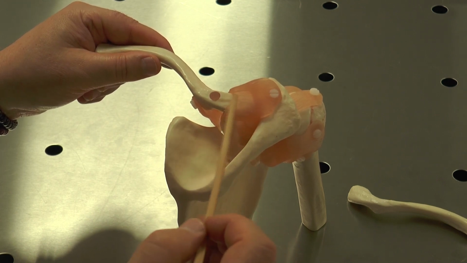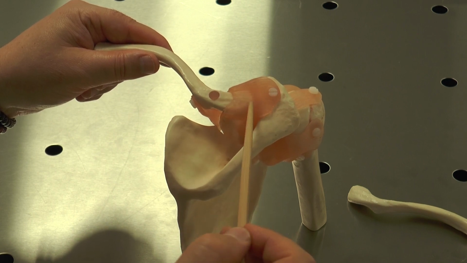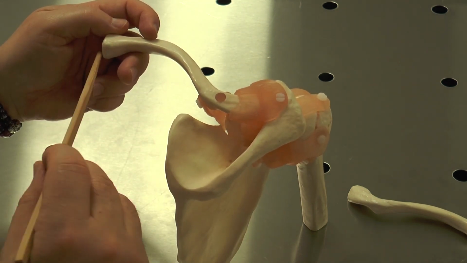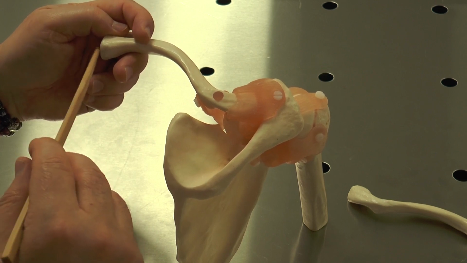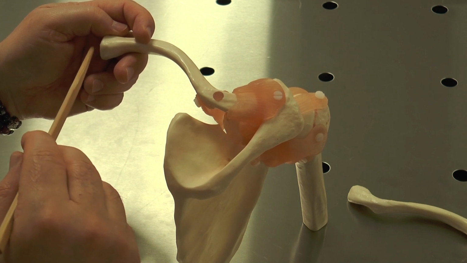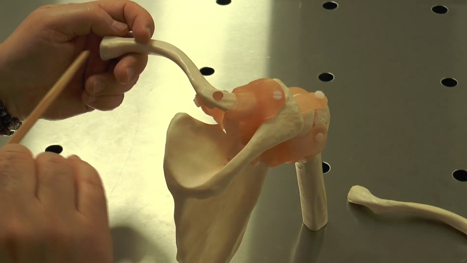And by the way, I forgot to tell you that this joint is a plane joint, so you don't have much motion here, just a gliding type of motion in the AC joint. However, in the sternoclavicular joint, the SC joint, there's a high degree of movement. I'll show you in the skeletal.